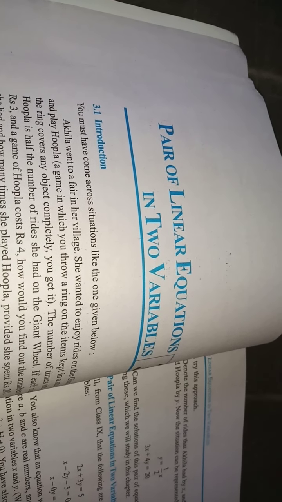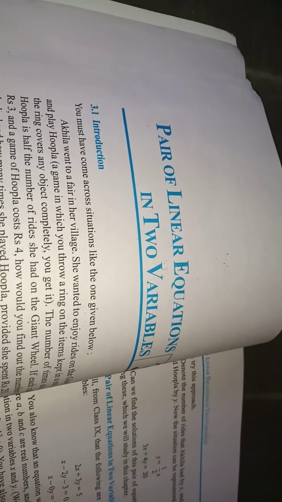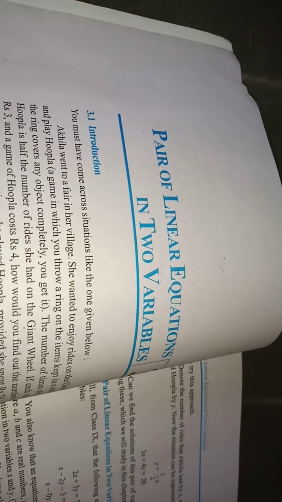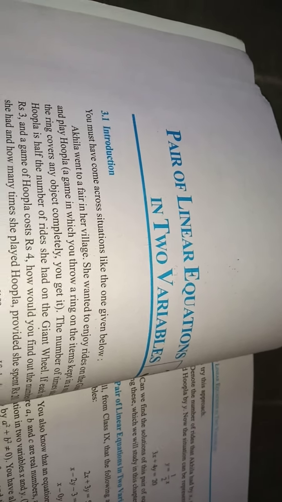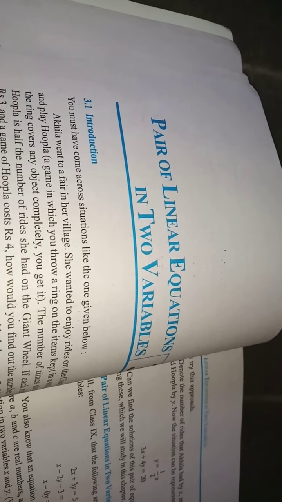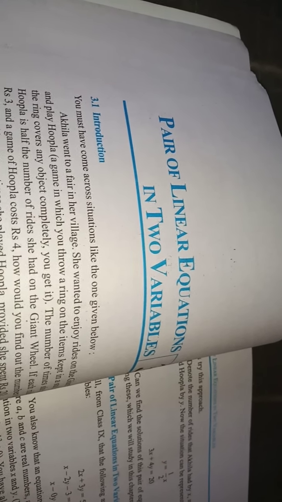Ax is equal to minus b, and you find the value: x is equal to minus b divided by a, which is the root of the given linear polynomial p of x is equal to ax plus b, right?